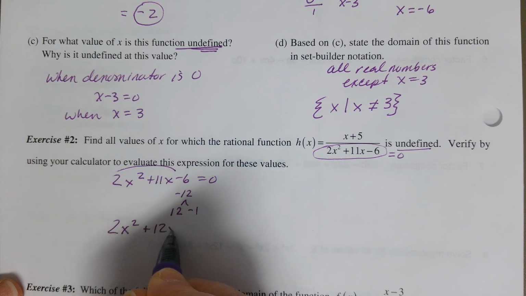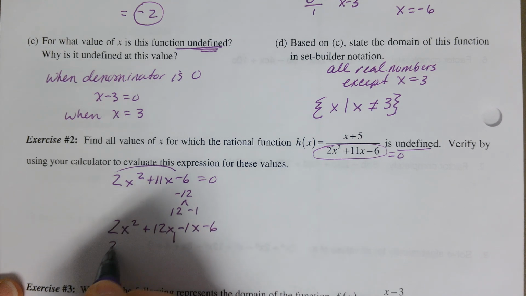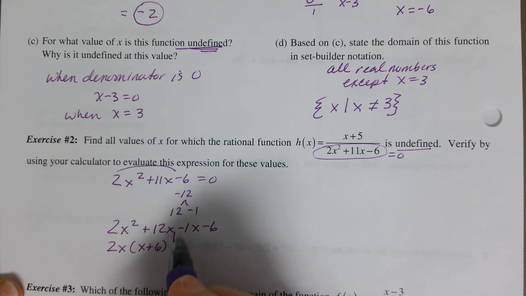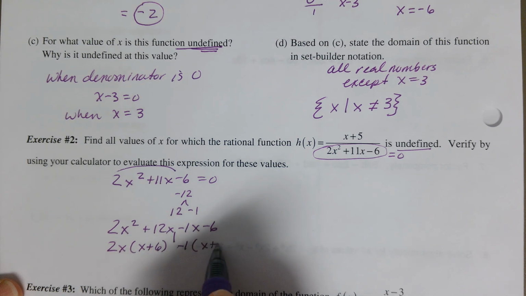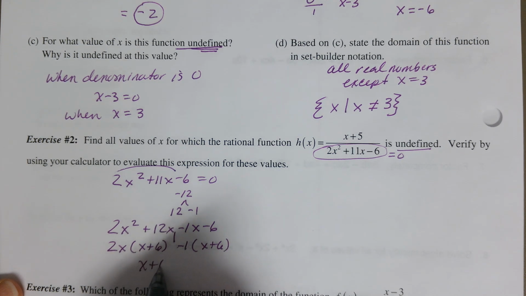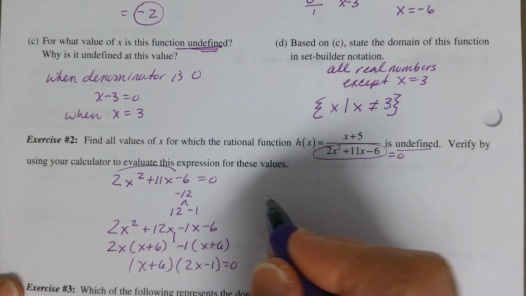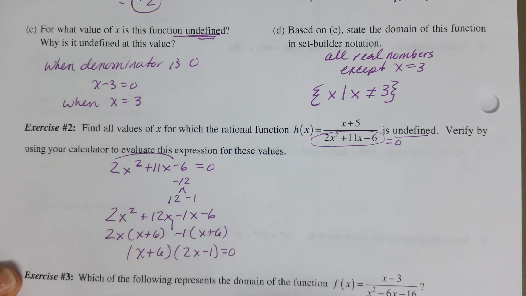Let's do our grouping of our 4 terms and split. 2x, x plus 6 is the other factor, minus 1, x plus 6. We have x plus 6 times 2x minus 1. Set each factor equal to 0.